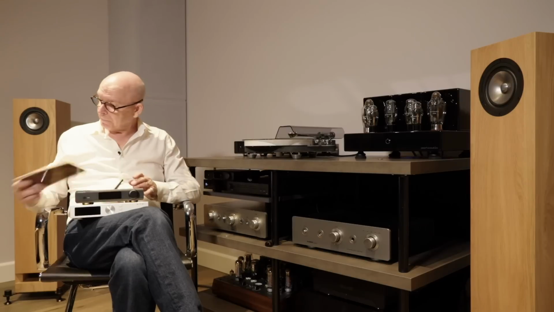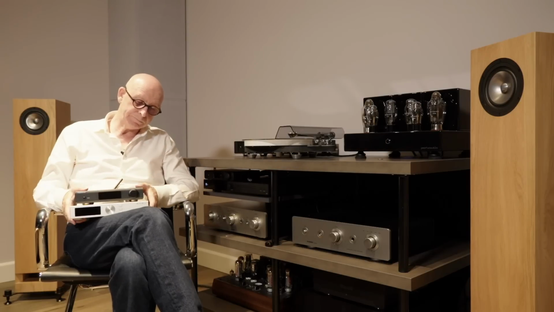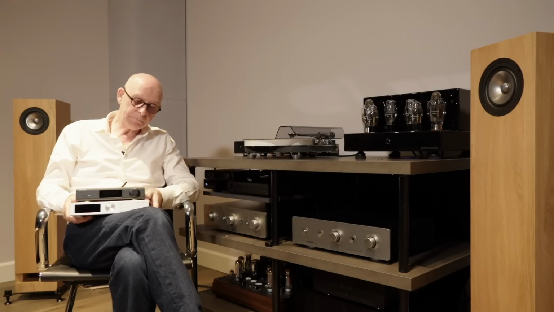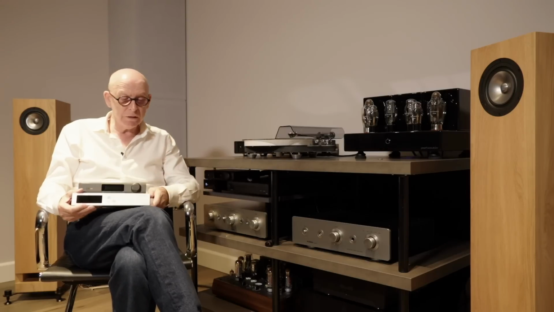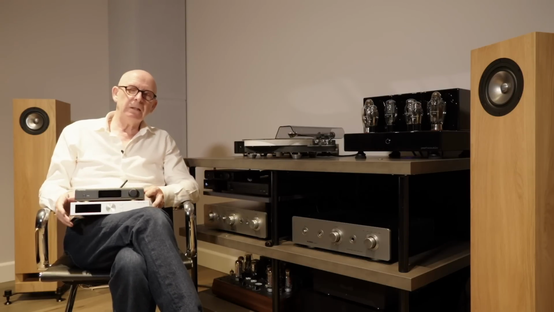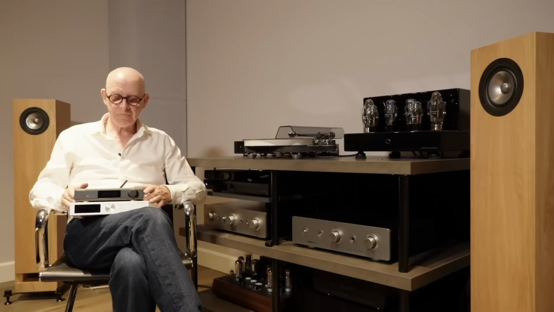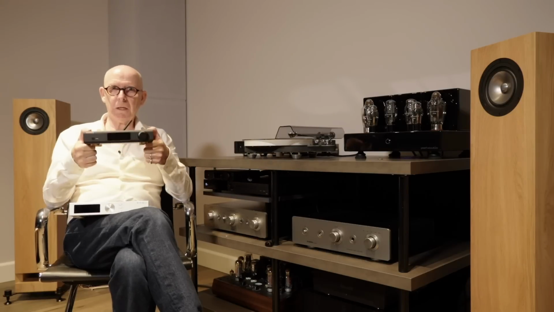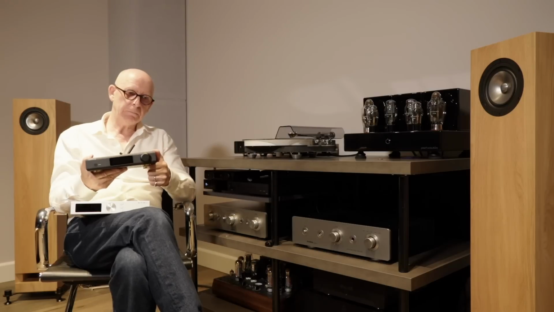But here I'm going to give you a little feedback on what I felt about these two. To me, the SMSL, this box here, a very smart, very stylish thing, did sound a little bit more musical, slightly warmer to me in the mid-range. The level of detail was almost exactly the same. However, this guy was incredibly revealing.